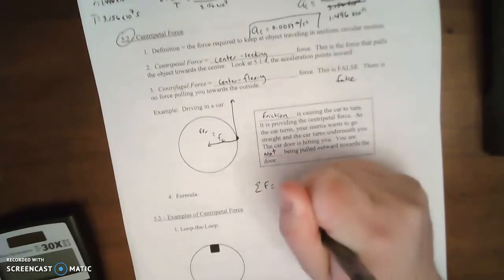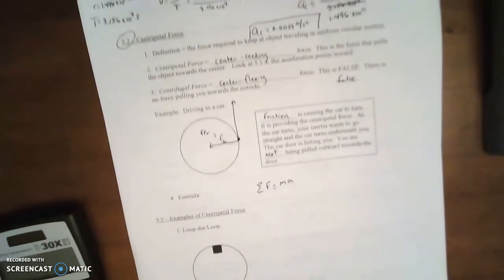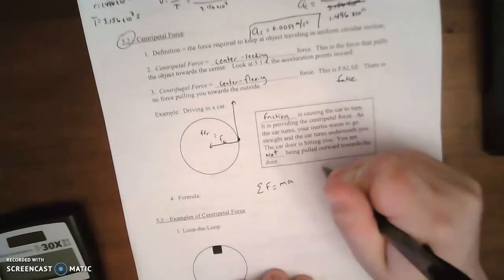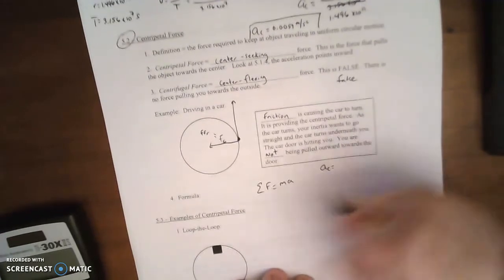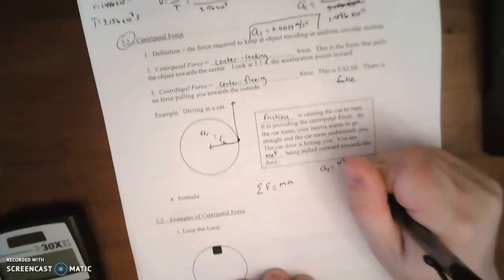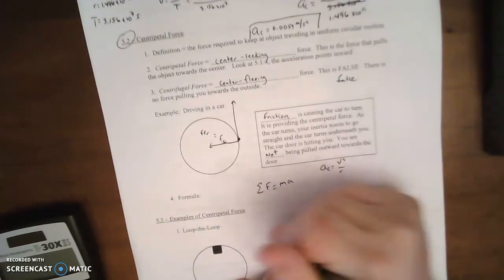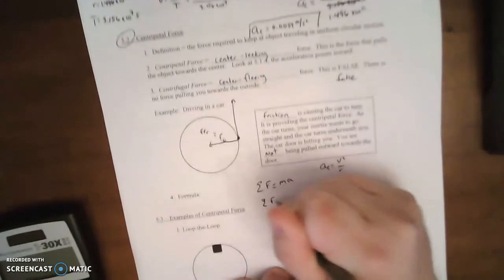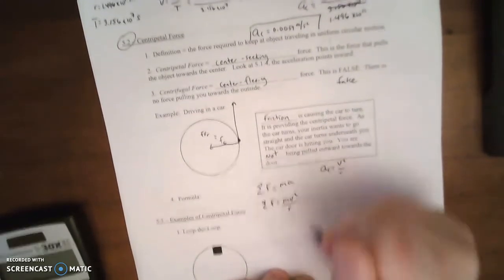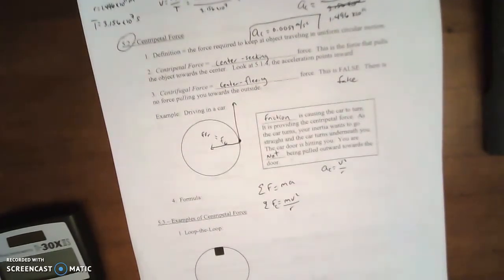So this last little bit here, because we're deriving this from Newton's second law, sigma F equals ma, when we're looking at uniform circular motion, we know that the centripetal acceleration is simply v squared over r. So we do get this little shorthand equation where mv squared over r is equal to the centripetal force. We'll be using that equation from time to time as well.